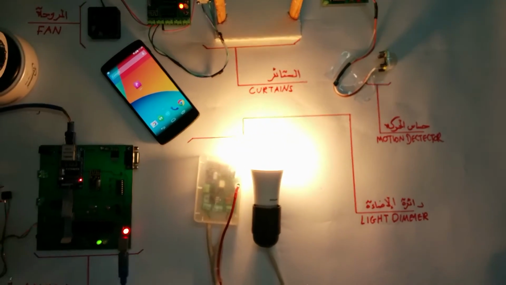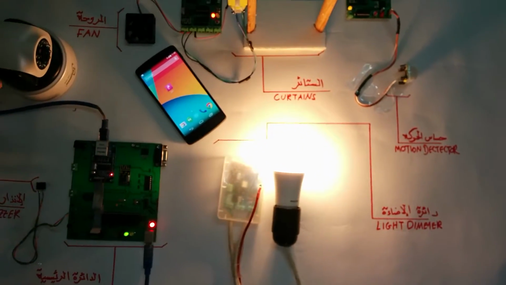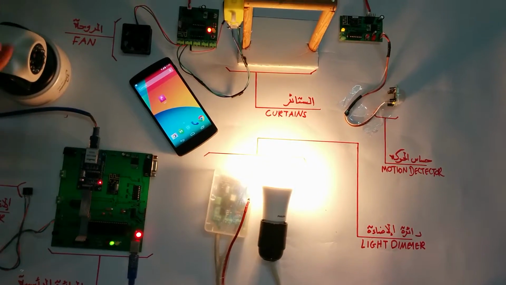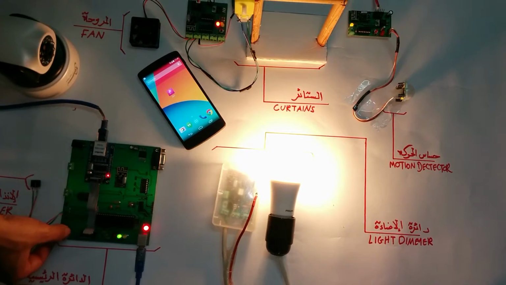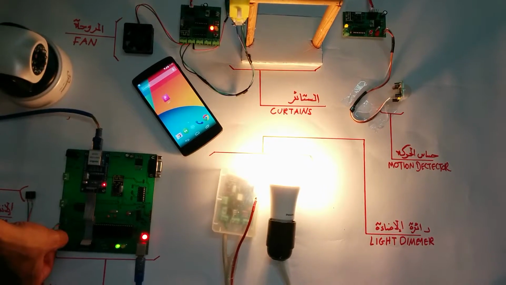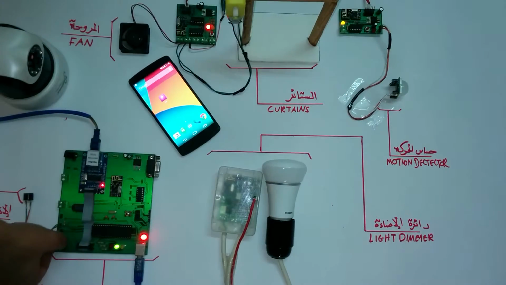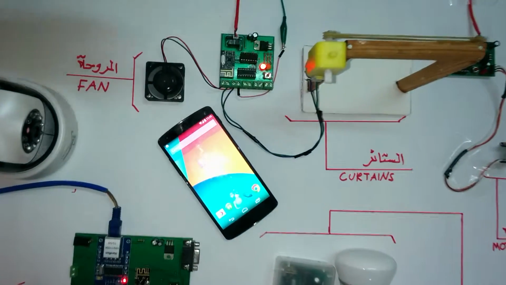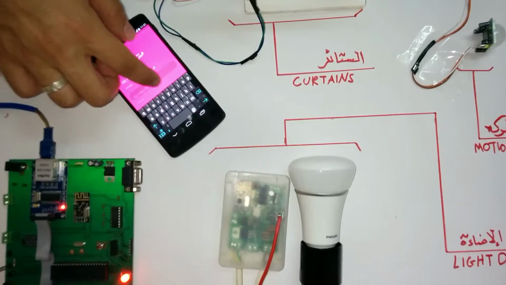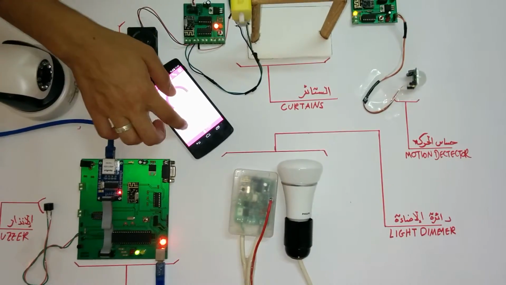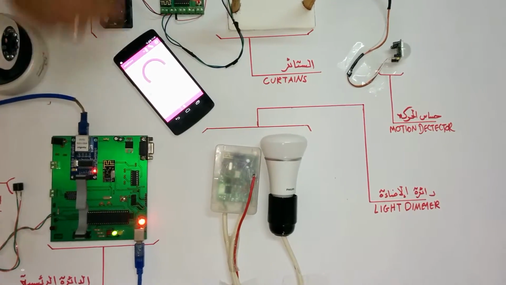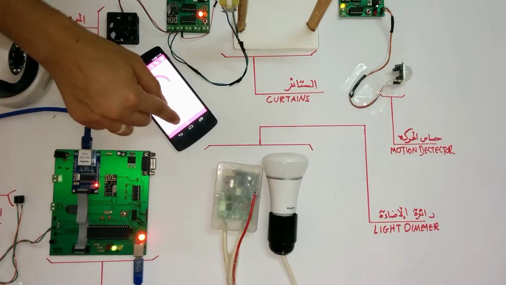When I try to heat the sensor to reach 31 degrees Celsius, I should see the light turning off and the fan turning on. I will heat up the sensor with my hand because this is the only option I have now till it would reach 31 degrees. Here what we have, the light turned off and the fan turning on. Till now we don't have that kind of feedback from the main board to the application, so I will turn off the fan manually from the application.